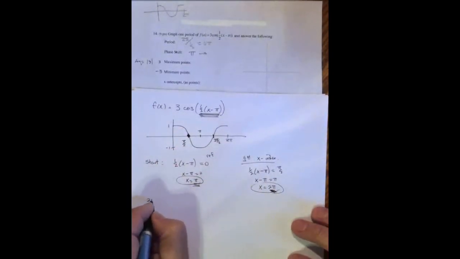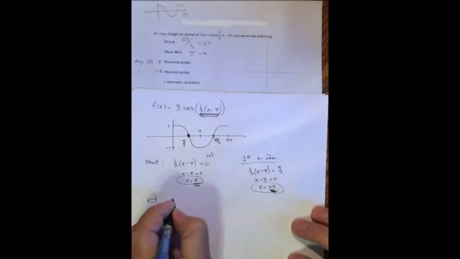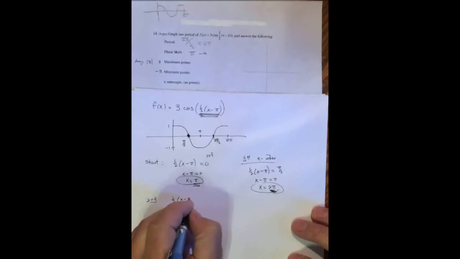Well, what's the second intercept? I'm going to take 1/2 times x minus pi and set equal to 3 pi over 2. That gives me x minus pi is equal to 3 pi. X is equal to 4 pi.